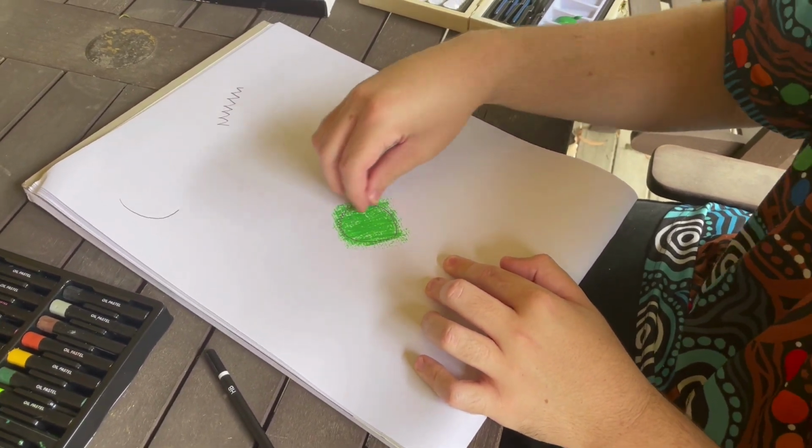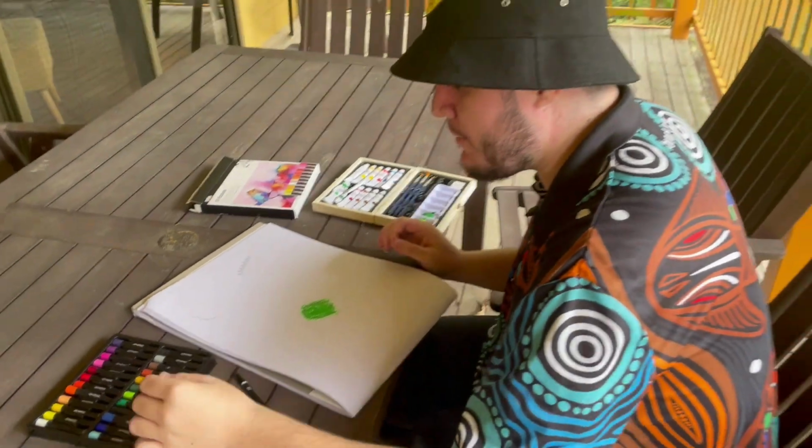Now, when we're doing this activity in class, we won't necessarily just be using a type of color. Again, we'll be using many different tools. We'll get to that when we're in class. Let's move on to the next inspiration.